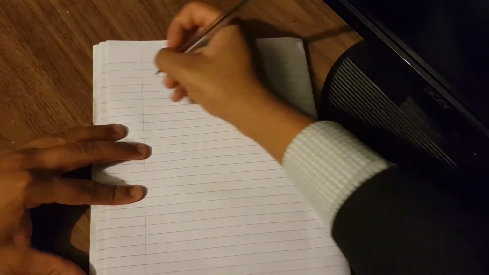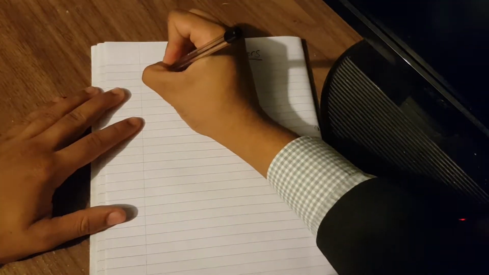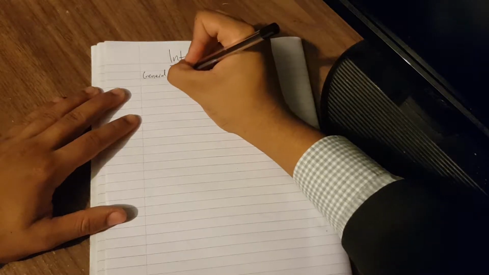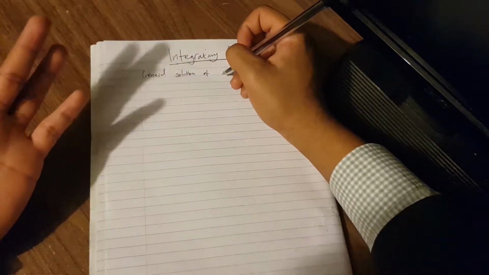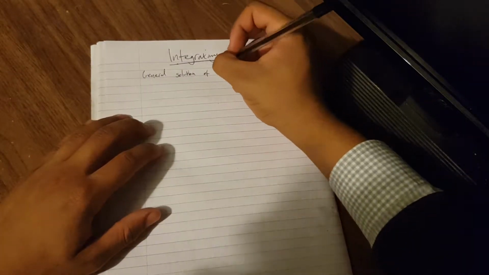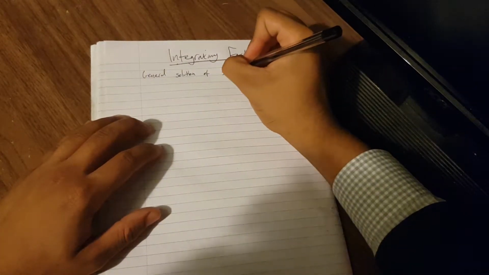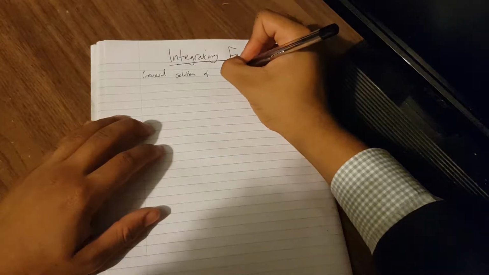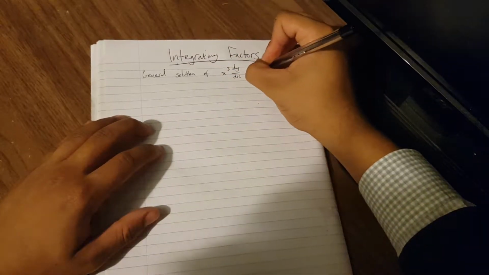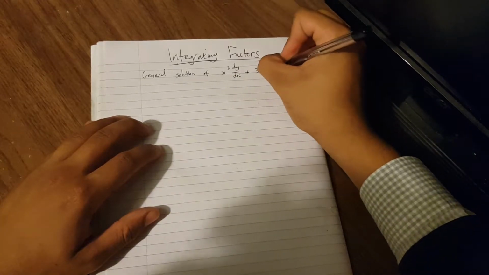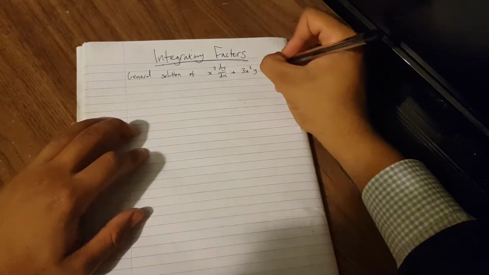So what we're going to find is that this is an example here. Find the general solution of x cubed dy by dx plus 3x squared y equals sine x.